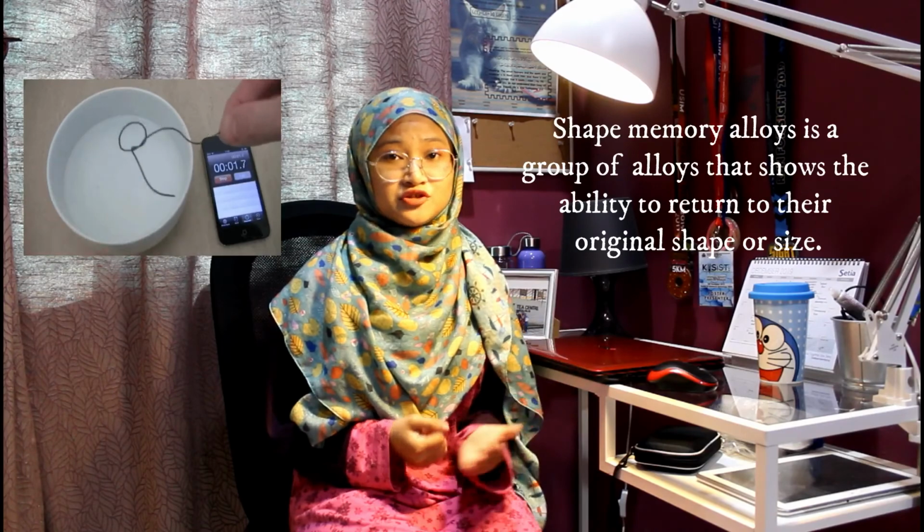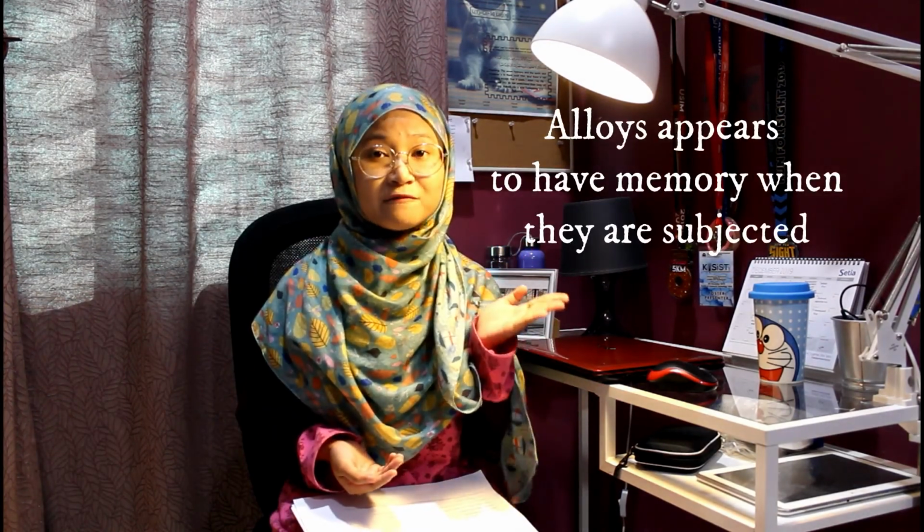Firstly, what is the definition of shape memory alloy? Shape memory alloy is a group of alloys that show the ability to return to their original shape or size. Alloys appear to have memory when they are subjected to heating or cooling.